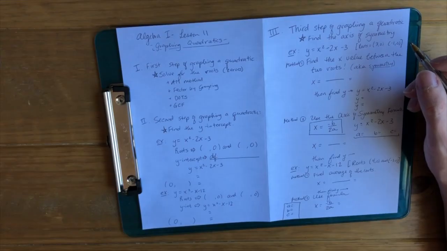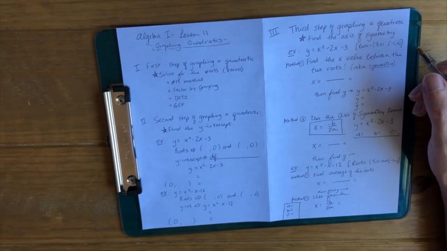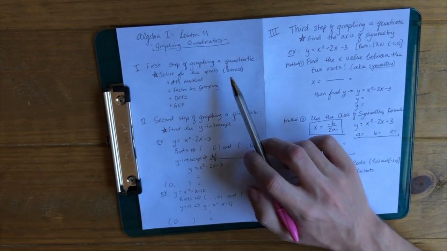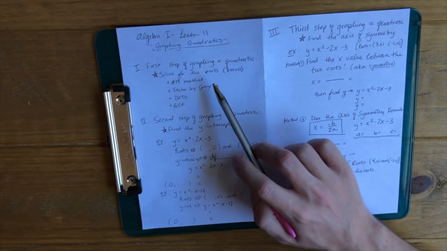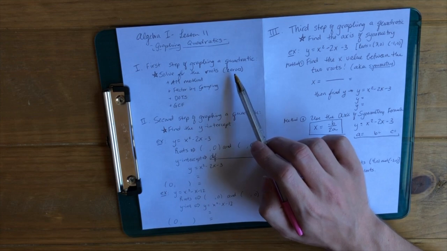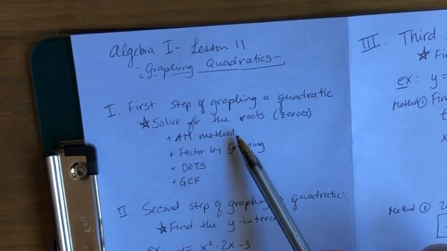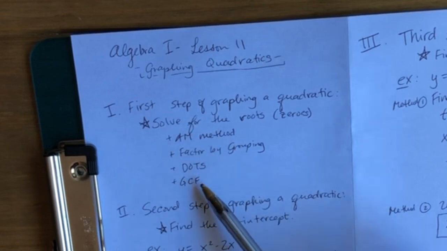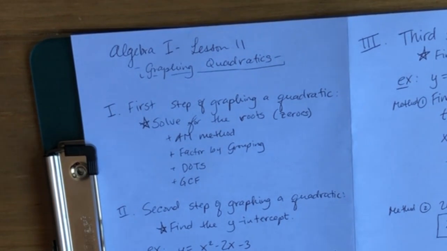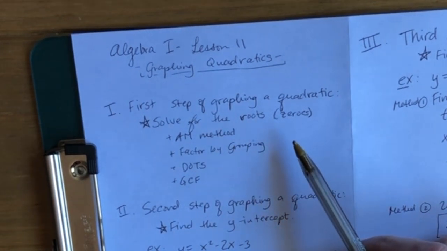In our last lesson, we looked at graphing quadratics, and we only completed the first step of graphing a quadratic, and that was solving for the roots, also known as the zeros. And we can use several methods to do that. We can use the AM method, we can use factoring by grouping, difference of two squares, greatest common factor, among many other things that we've not learned yet. But solving for the roots is really just our first step.